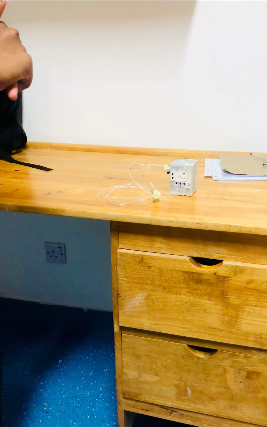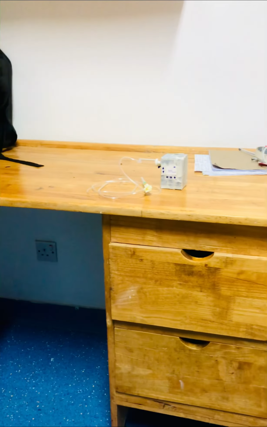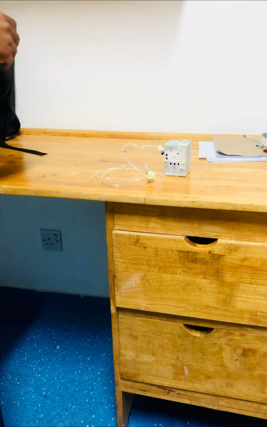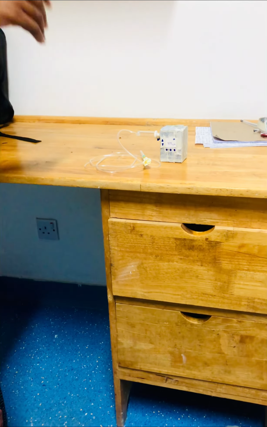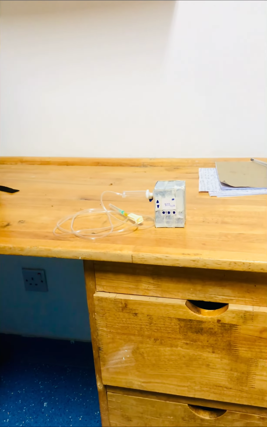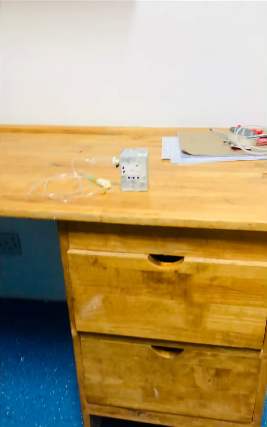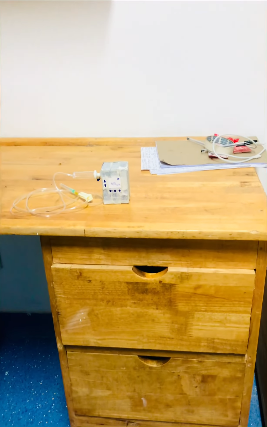To explain the low fidelity prototype of an automatic drug delivery system, this automatic drug delivery system is the insulin drug delivery system. We have this cardboard, which is regarded as the casing of the microcontroller, the circuit board, and also the stepper motor in the whole system.